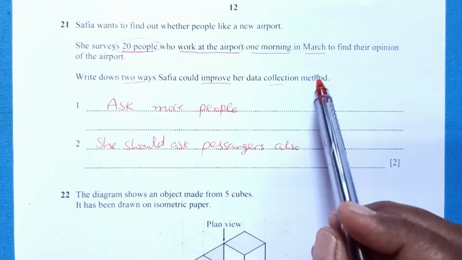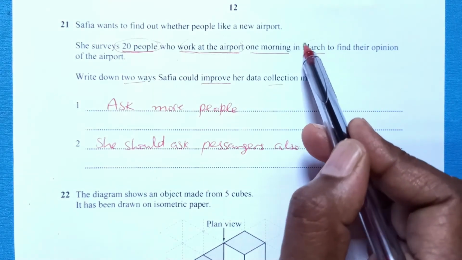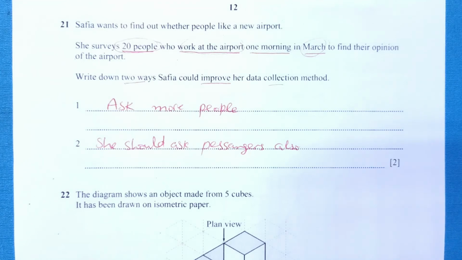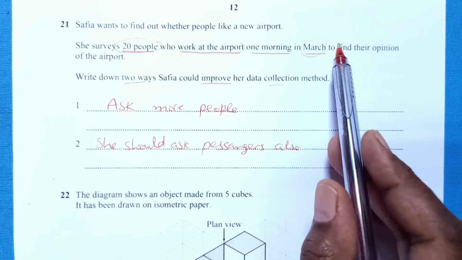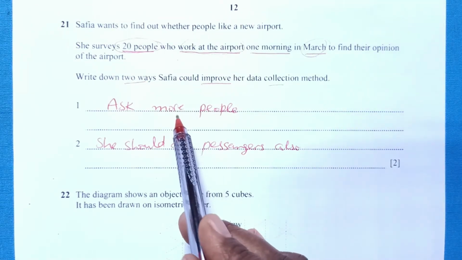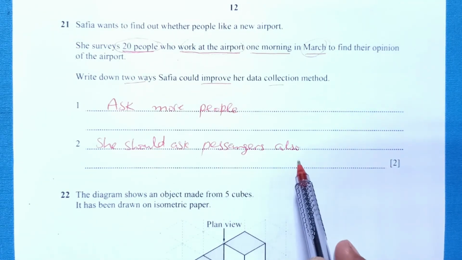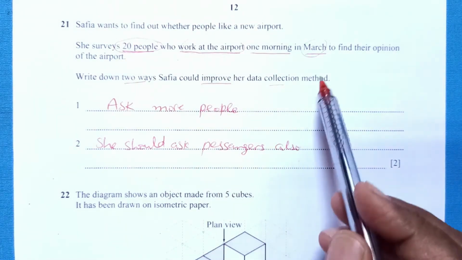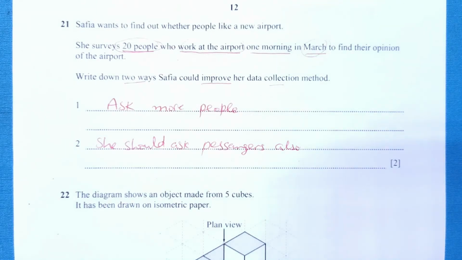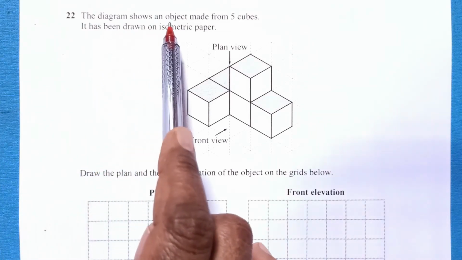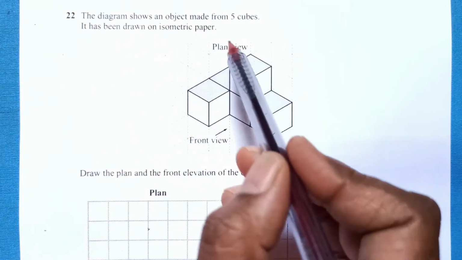Another reason is that she asked in the month of March only. She could have asked in another month also, so we can find out. You can also write down she could have asked in other months also. So she should ask more people. She should ask passengers also, not only the people who work at the airport, and she can ask in other months also, not only in March.